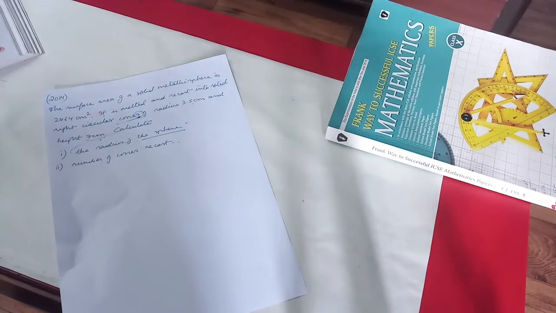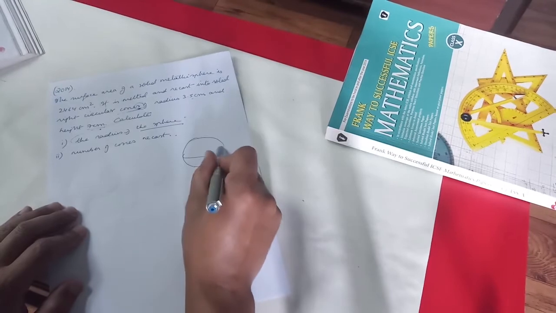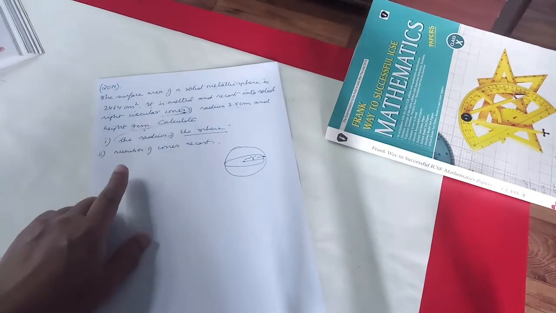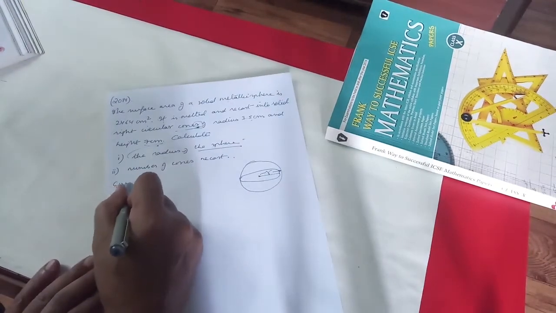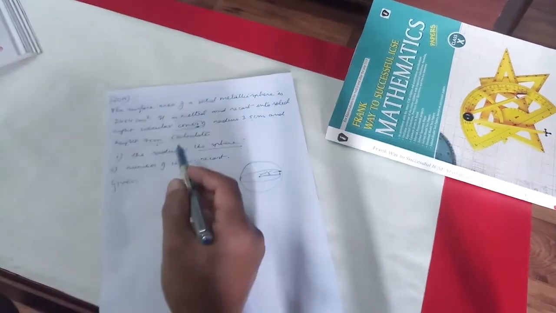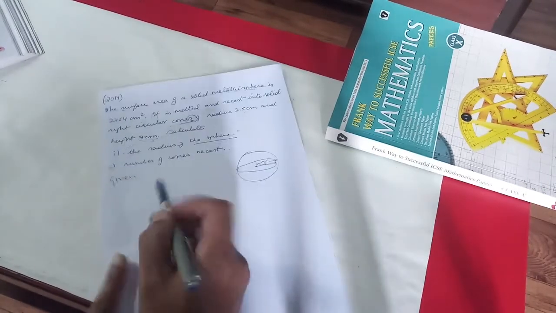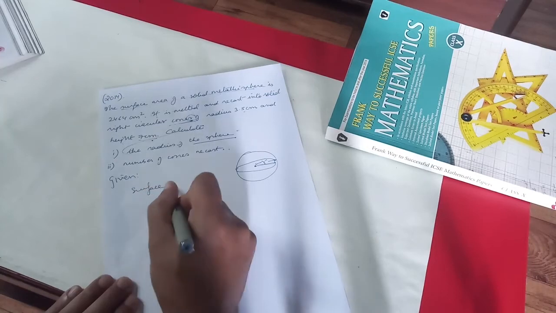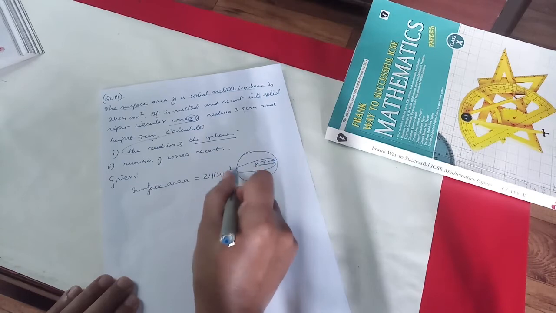So let me draw the diagram here. Suppose this is a sphere. We have to find the radius of the sphere, this r. To find the radius r, some help is given to you in the problem. What is the hint given here? The surface area of a metallic sphere is given to you, 2464 centimeter square.